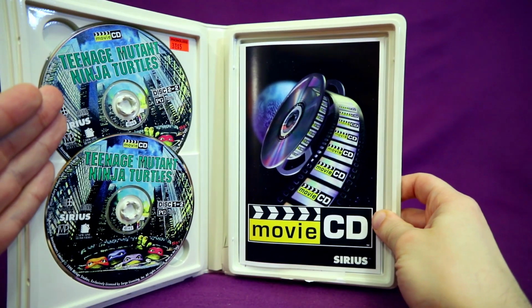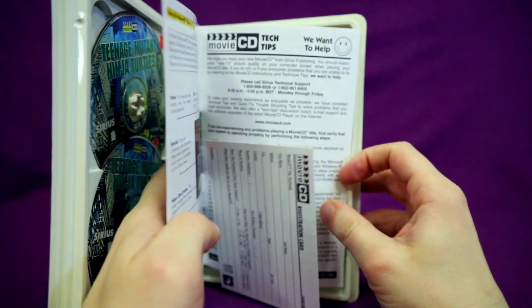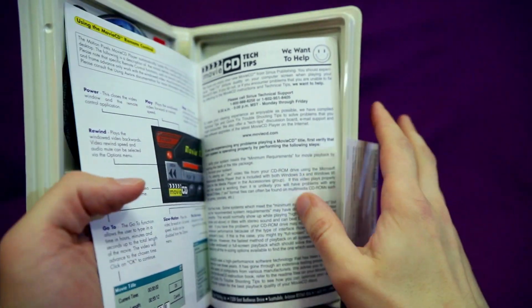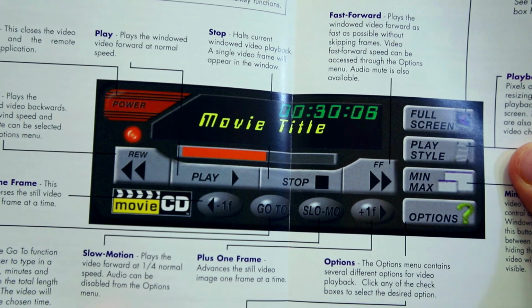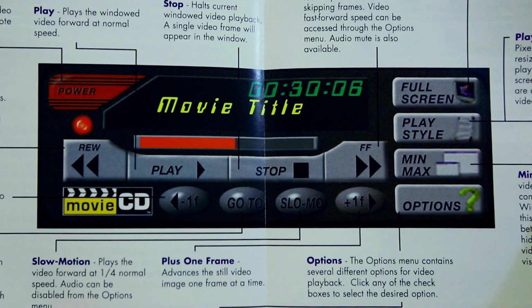So besides our 2 CDs, inside the MovieCD case, we also get some instructions and stuff telling us how to use this thing. In addition to installing the Motion Pixels codec, the CDs would also install a dedicated MovieCD player.